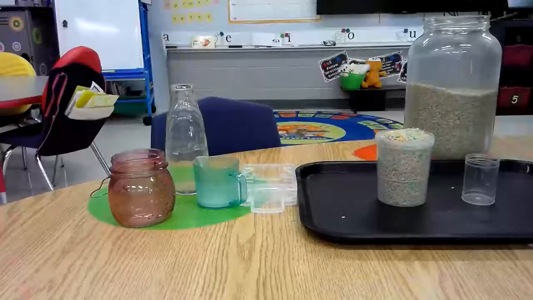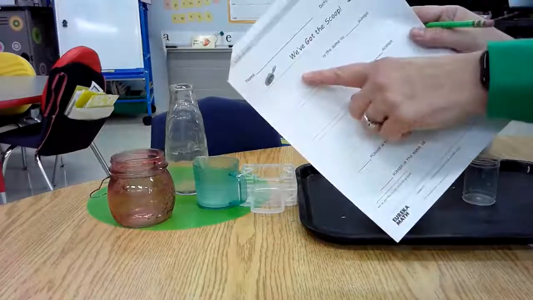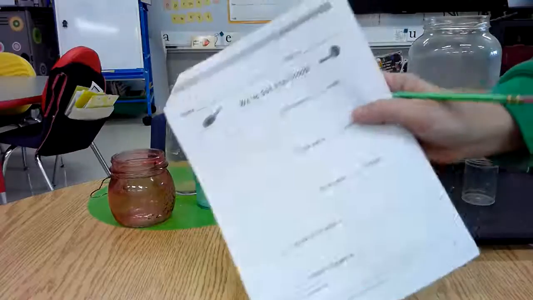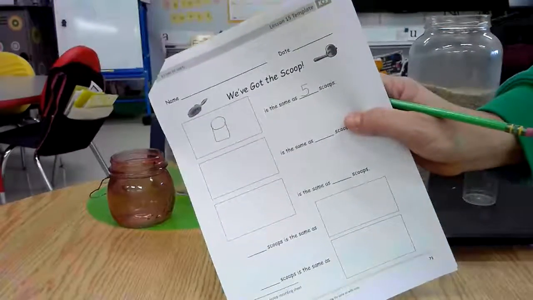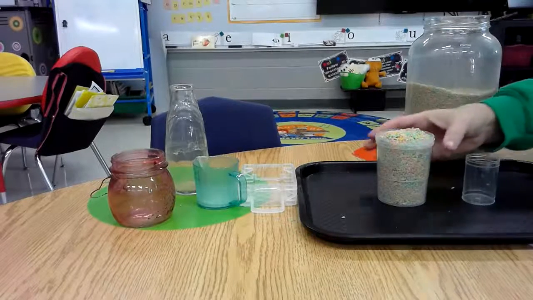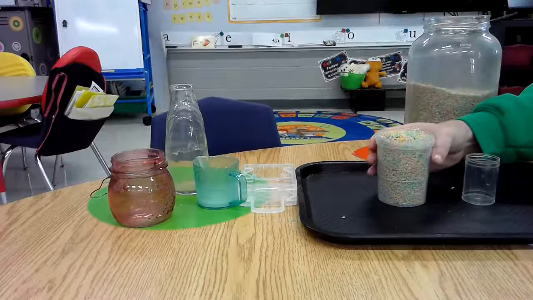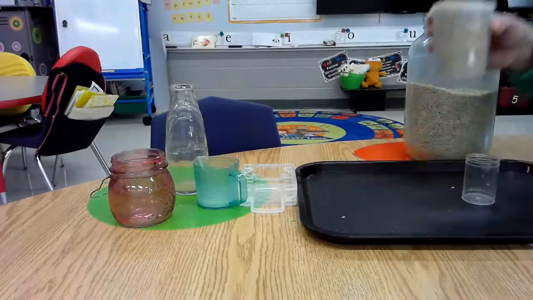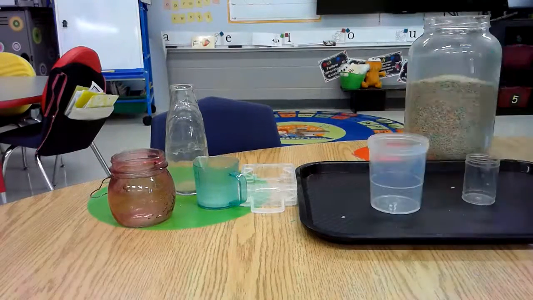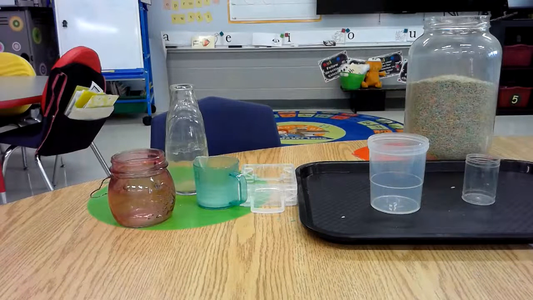So on your paper, right here, you're going to draw the cup, and then we're going to say it is the same as 5 scoops, or you can do your own at home, okay? So now we know that this container holds 5 scoops. You know what? I probably need a little sticky note or something to put the number 5 on there. I will be right back.